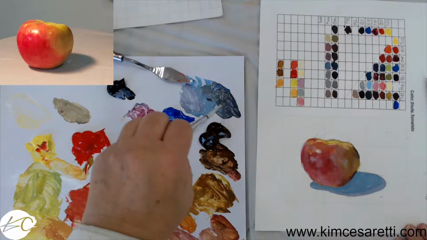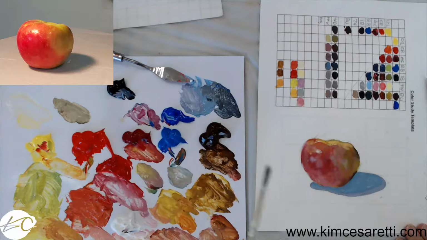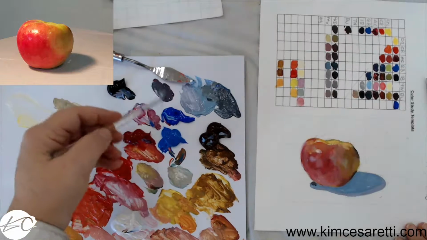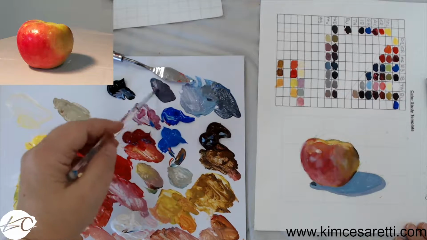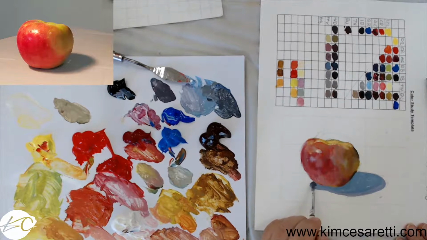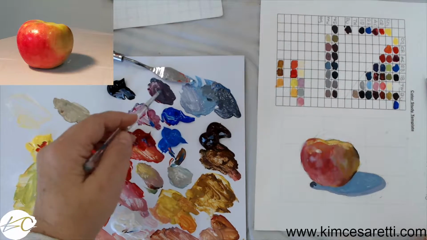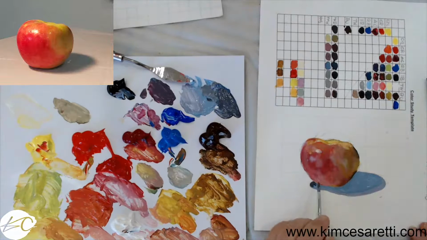Get this nice and dark. It doesn't really have to be black. Over here it looks darker, but it's definitely more, I see a little bit of red violet in it. So the shadow itself is going to be pretty interesting too. There are all different colors in it.